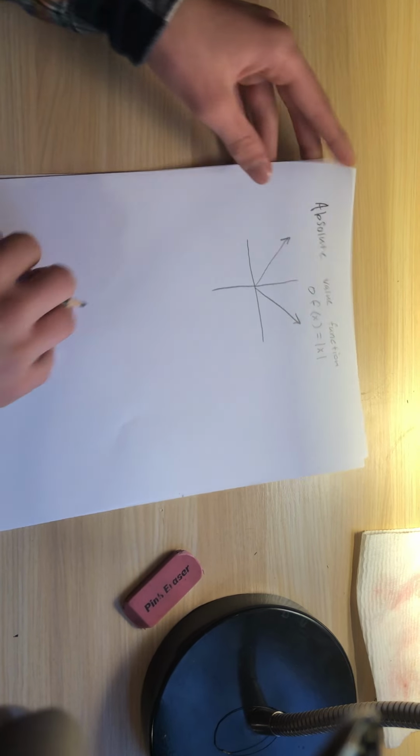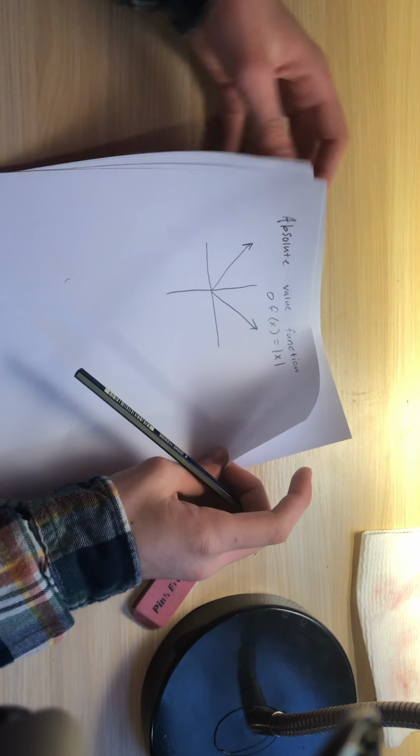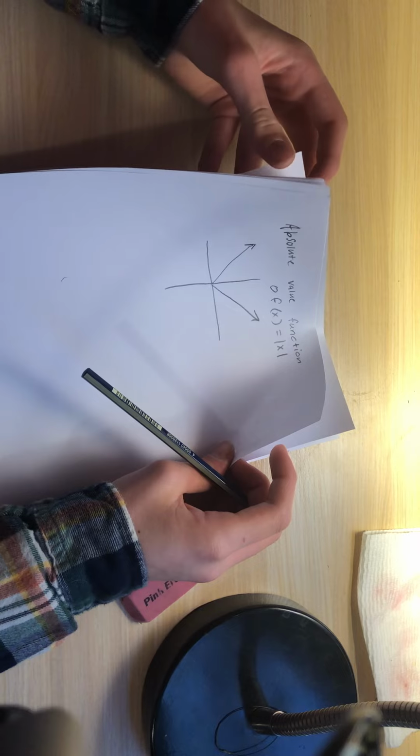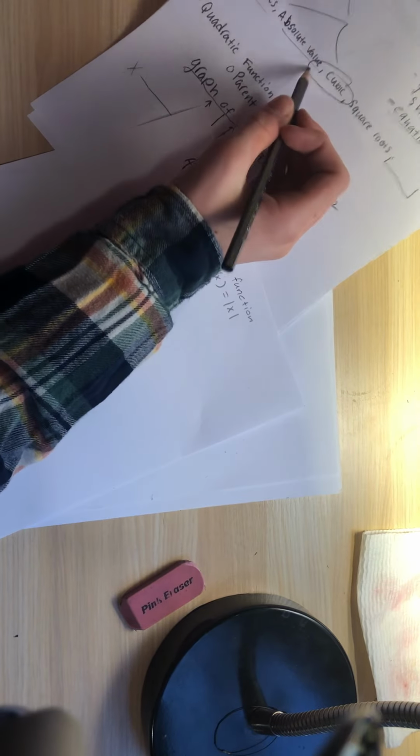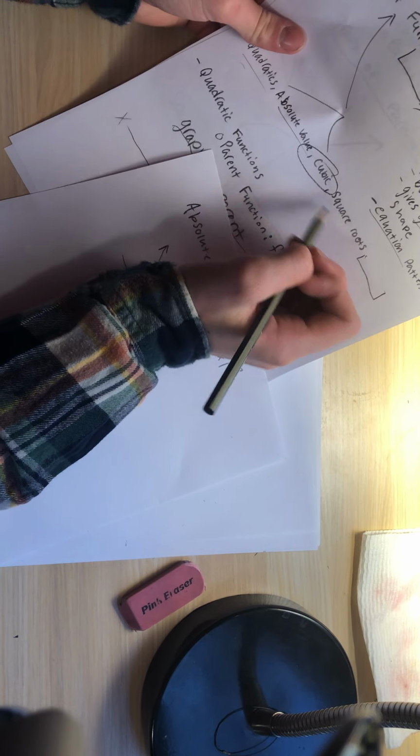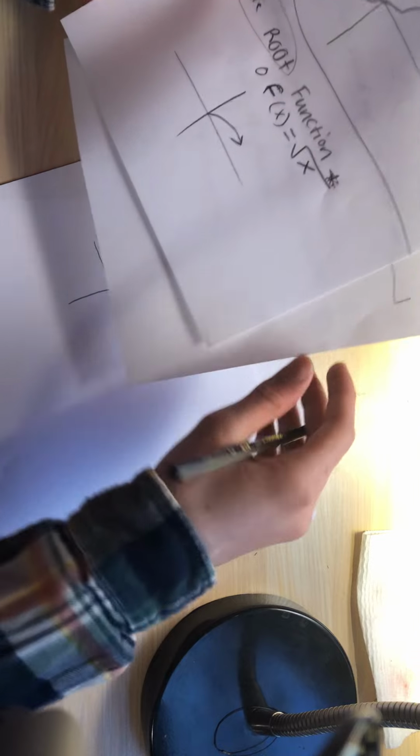So those are the four parent functions that we're covering: the quadratics, the absolute value, the cubic, and the square roots. So these are their functions, and then these are their graphs of the parent.